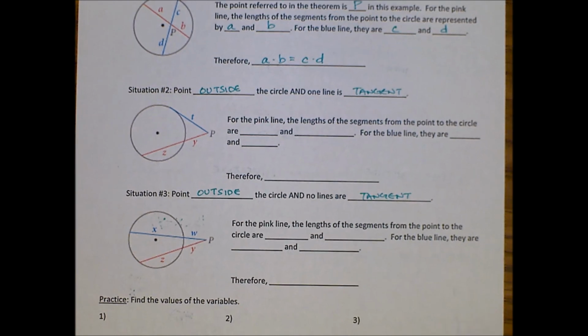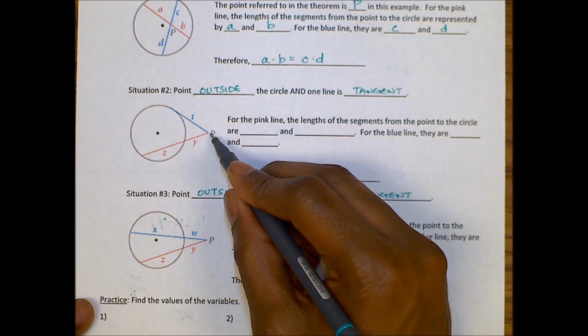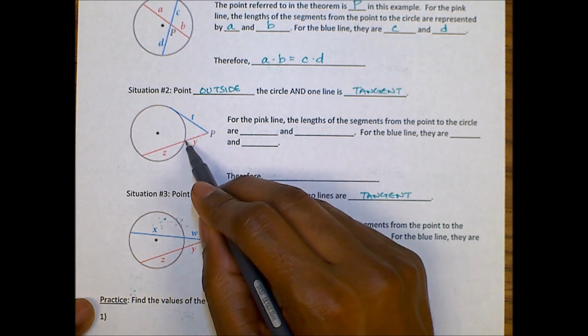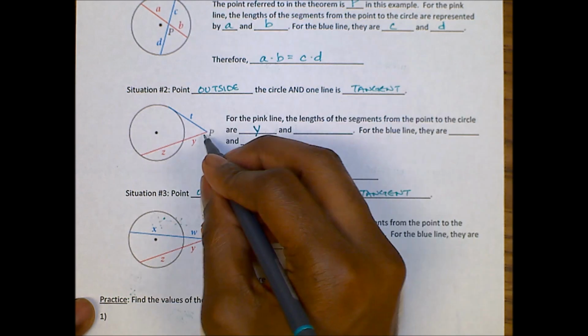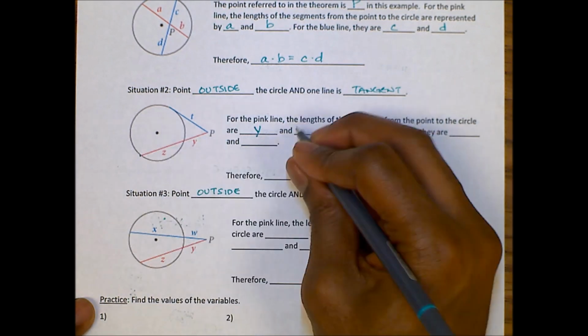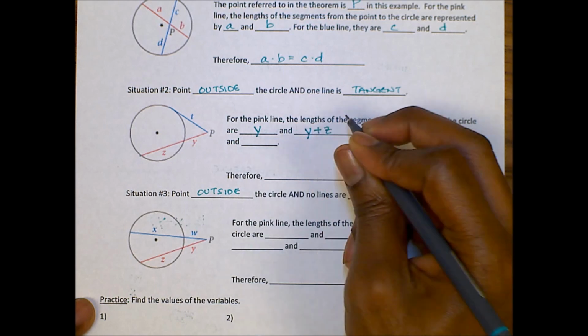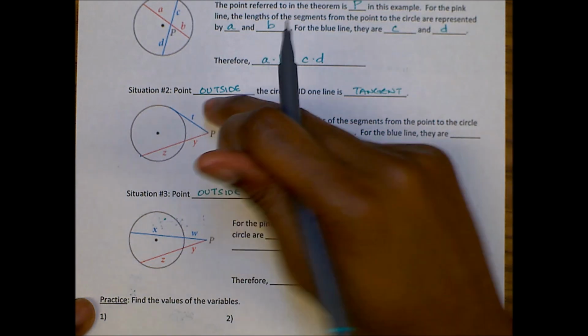If it's outside the circle and one of the lines is tangent, notice they're meeting at point P. So from P to the circle, this edge of the circle is y. And from P to the other edge of the circle is y plus z. For the blue line, notice that this is a tangent line.